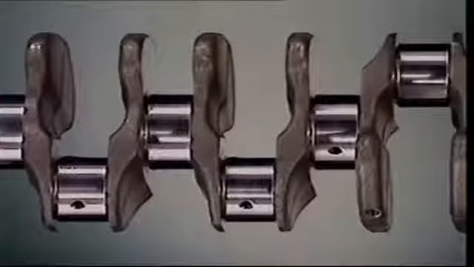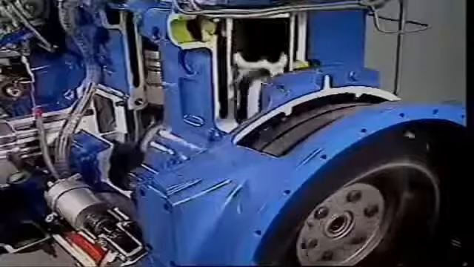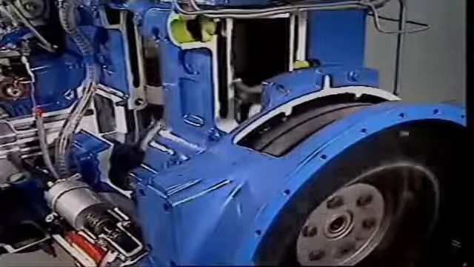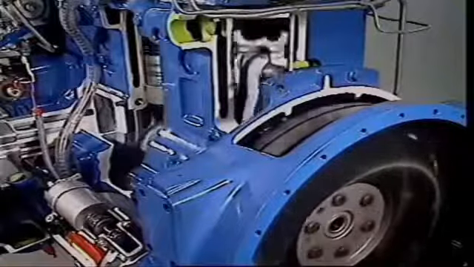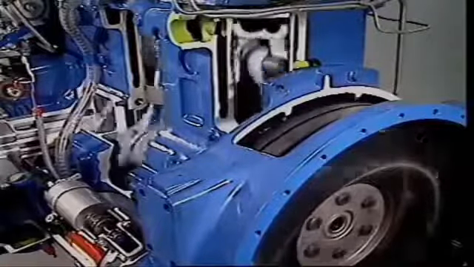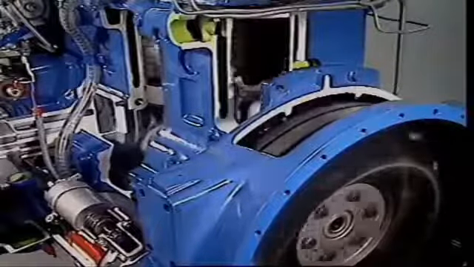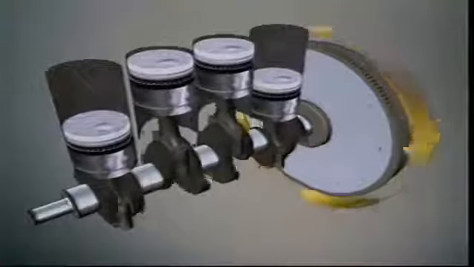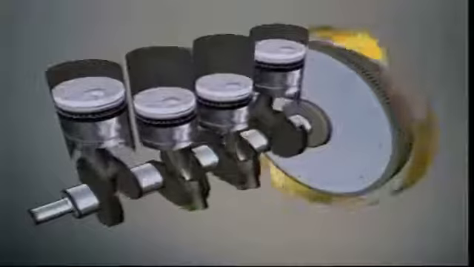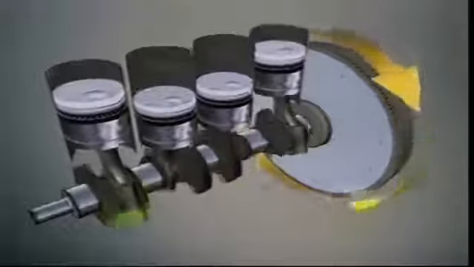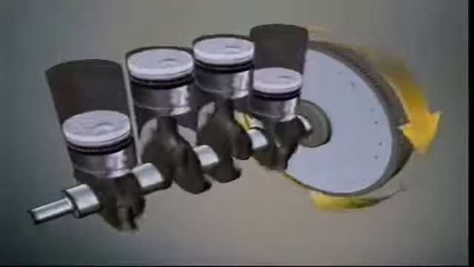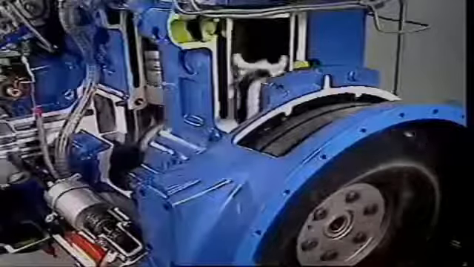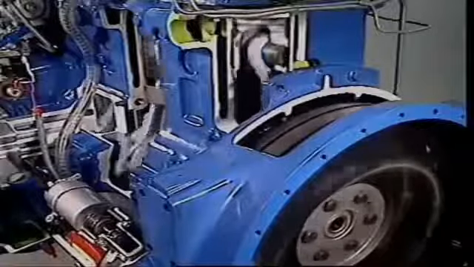On the rear of the crankshaft of both the four-stroke and two-stroke diesel is a heavy flywheel. It stores energy from the power stroke and gives it to the crankshaft to help it keep turning. In a four-stroke, only one stroke in four delivers power. The energy from this one power stroke has to turn the crankshaft through the other three strokes. Without a flywheel, the crankshaft would slow down and stop.